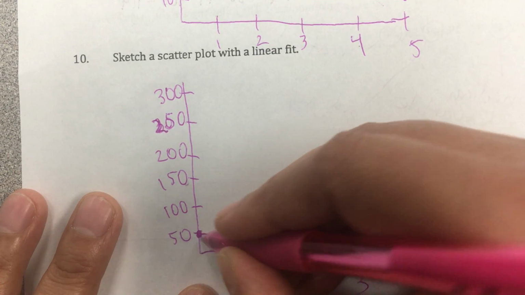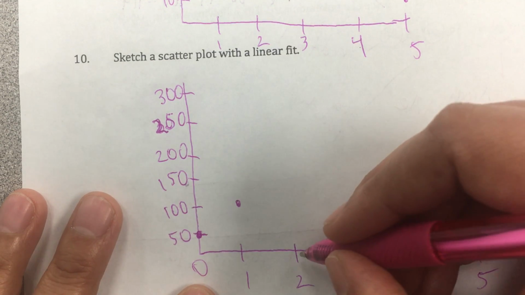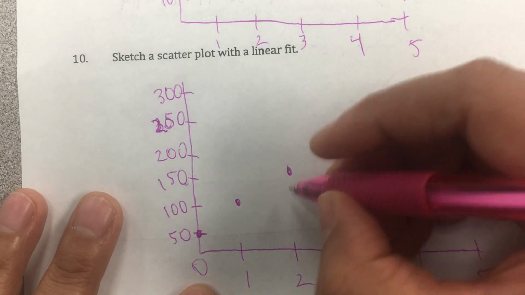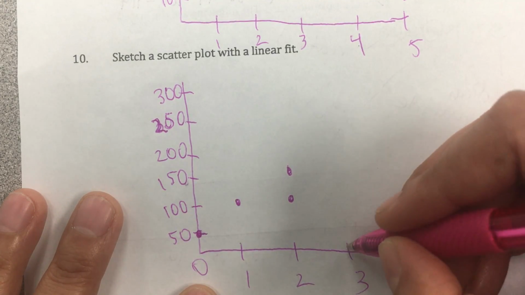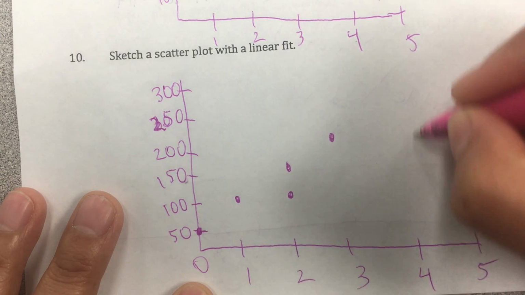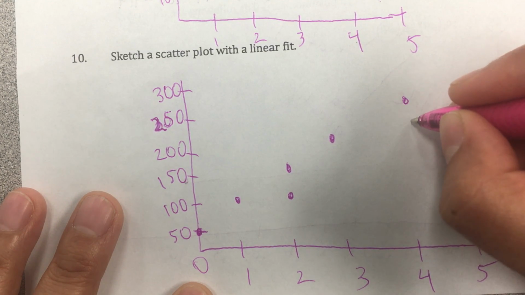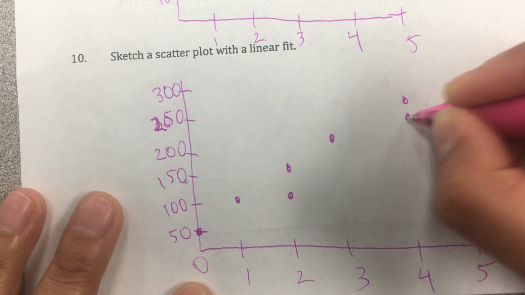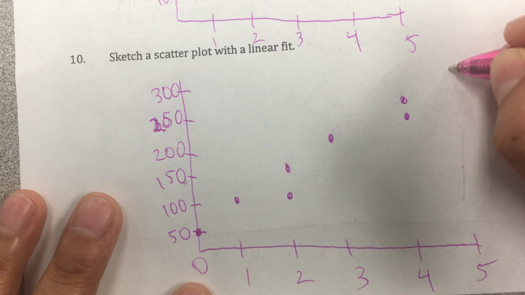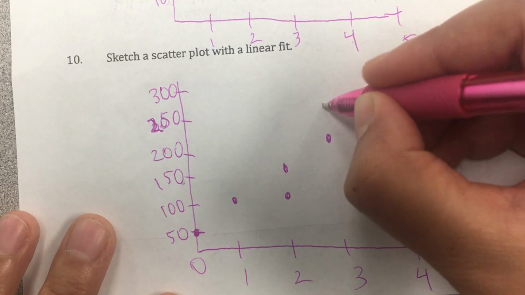So maybe you have 0, 50, 1, 100, 2, 150, 2, 100, 3, 200, 4, 250, 4, 225, and then maybe 5, 300, something like that, 3, 200.